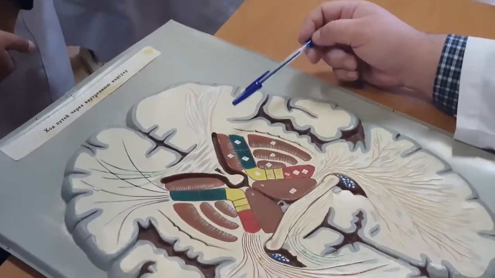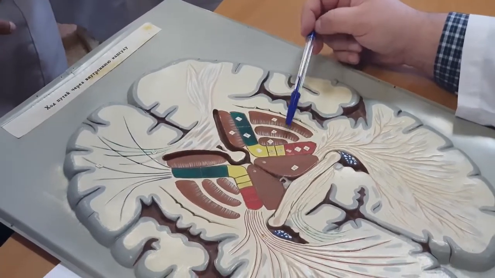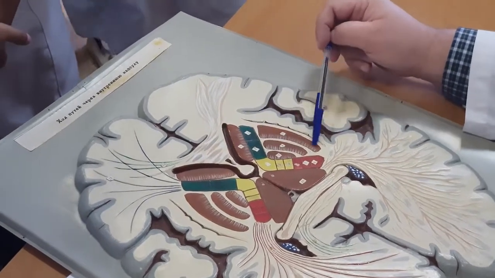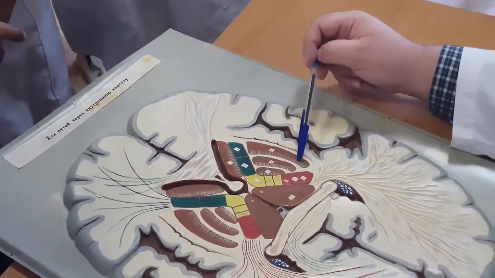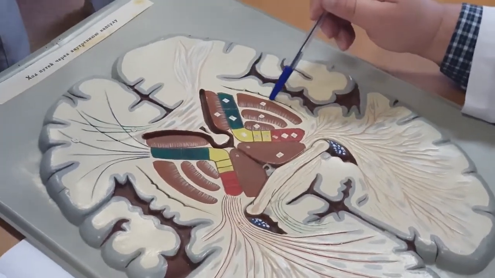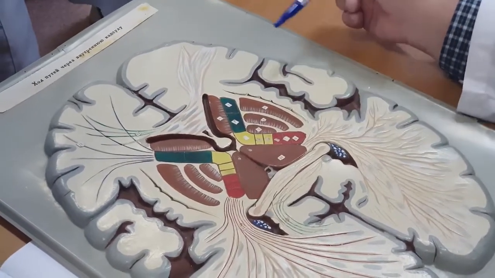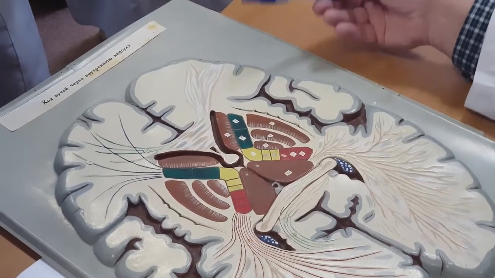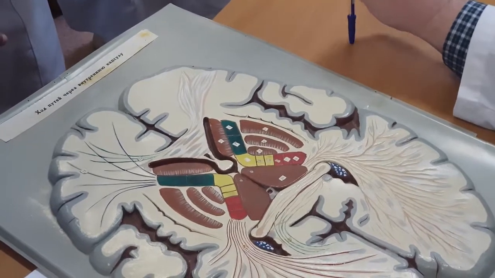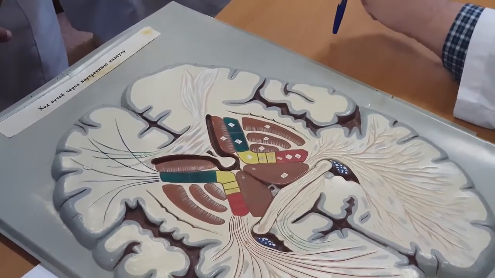Today it is better to speak about the striopallidar system. But in human anatomy we speak about corpus striatum, the first basal nucleus, the second basal nucleus, that is claustrum, and the last basal nucleus in the inferior part of the temporal lobe, that is corpus amygdaloideum, the amygdaloid body.